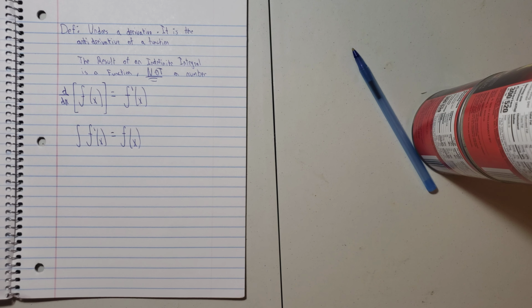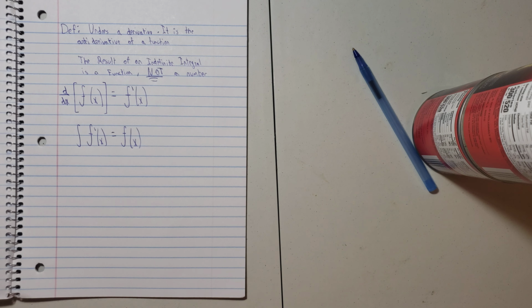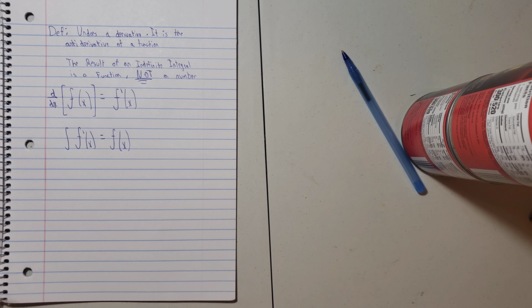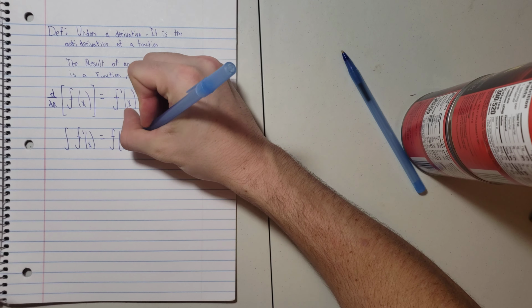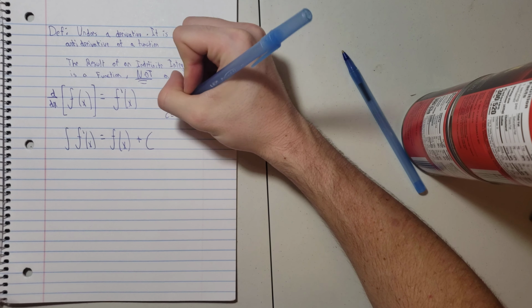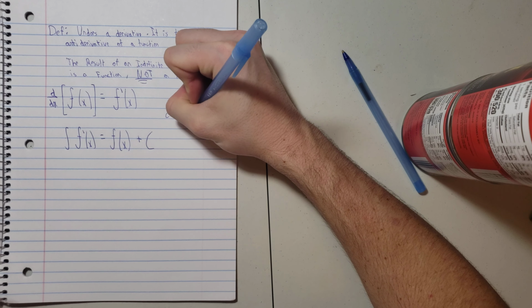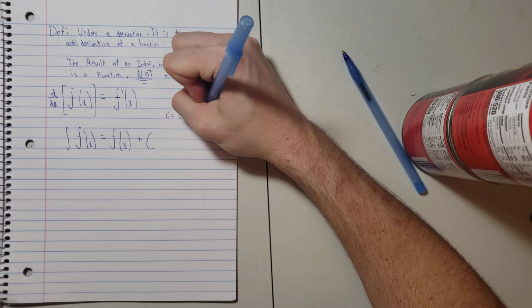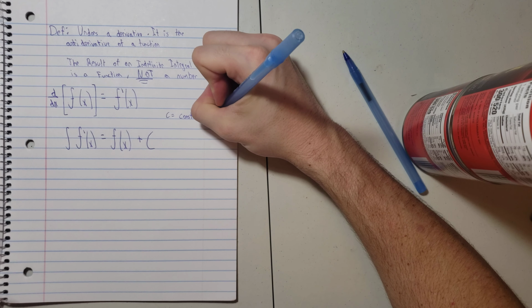Now, that does sound like it makes sense, and it sounds like it would be true, but what we're missing here is a plus c, where c is equal to a constant, an unknown constant.